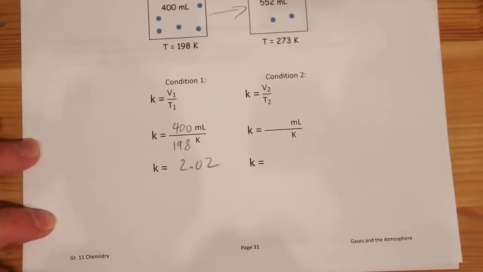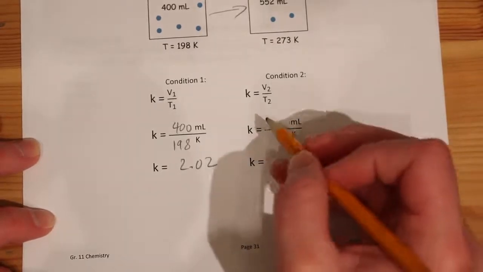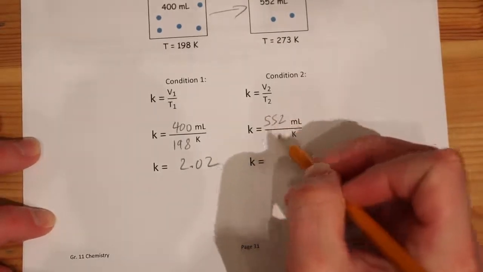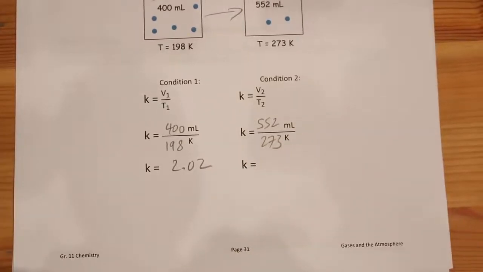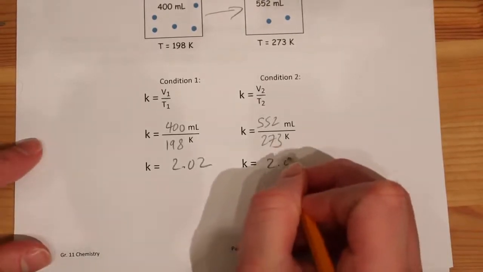And let's do the same for the second system. We're going to take our volume and divide it by 273. So 552 divided by 273 also gives us 2.02.